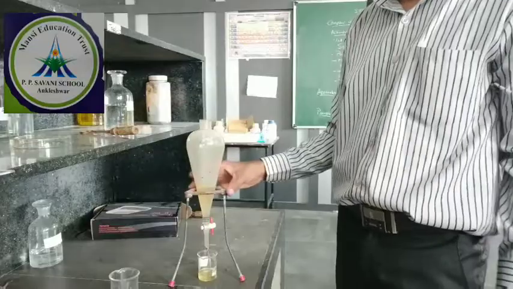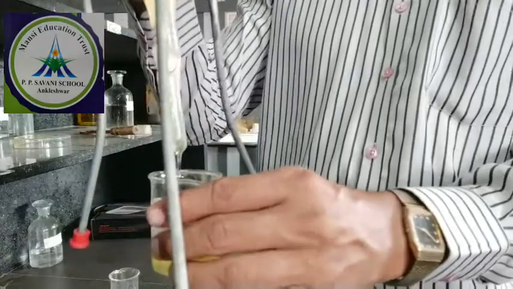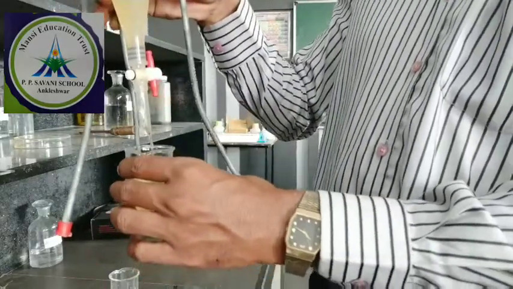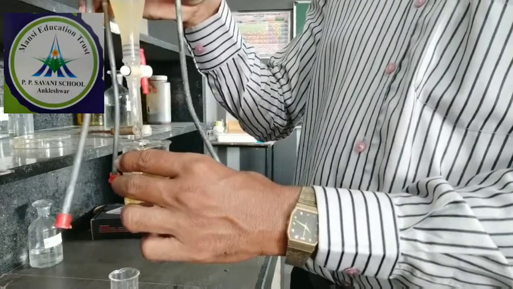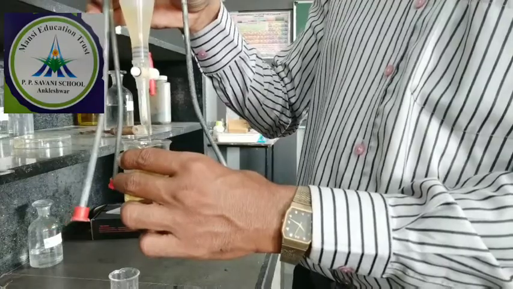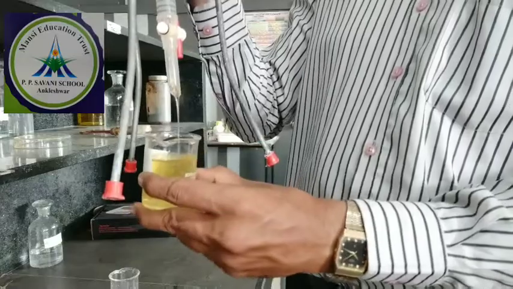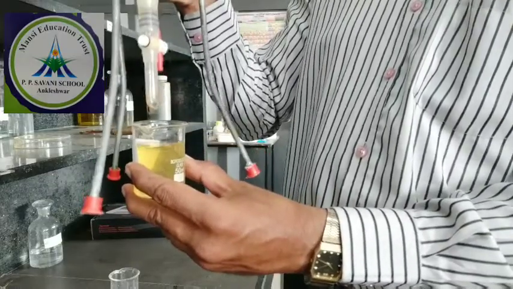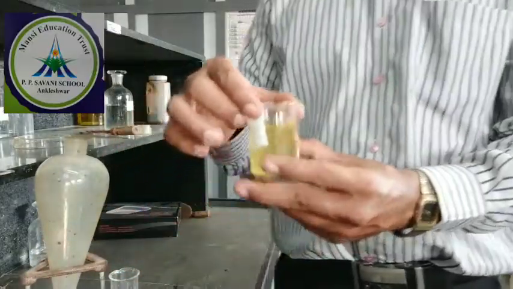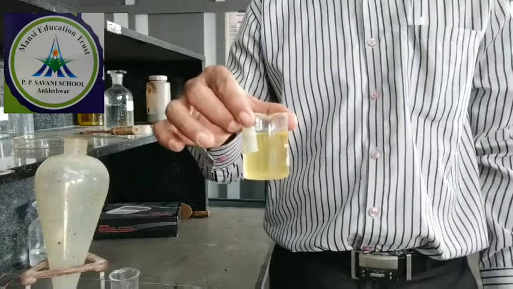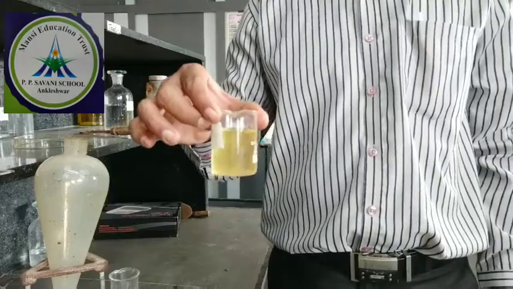So you can see now oil is coming out. The yellow colored oil is there in the beaker. So oil can be separated out when it is mixed with water. So two immiscible liquids can be separated.